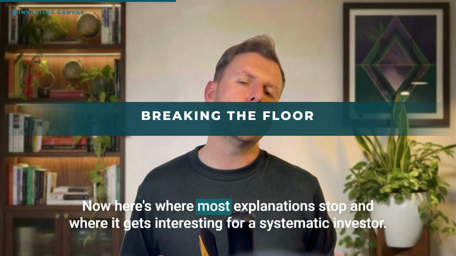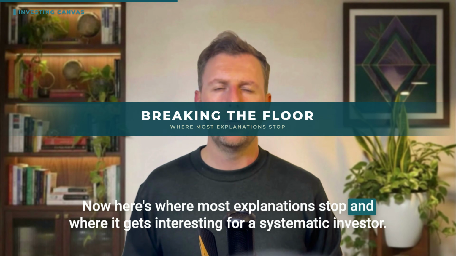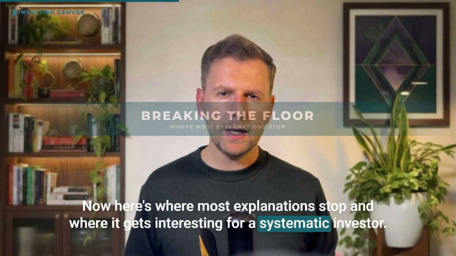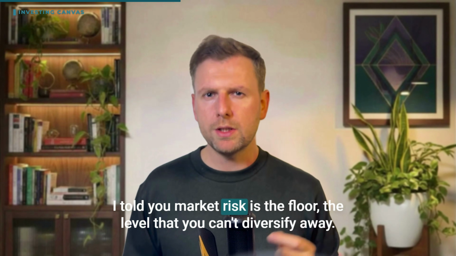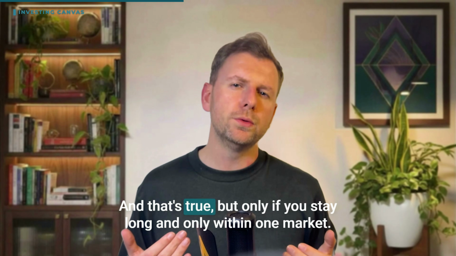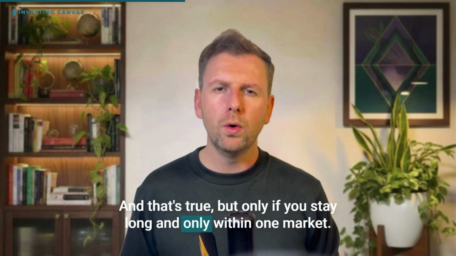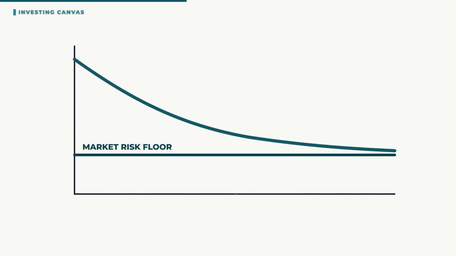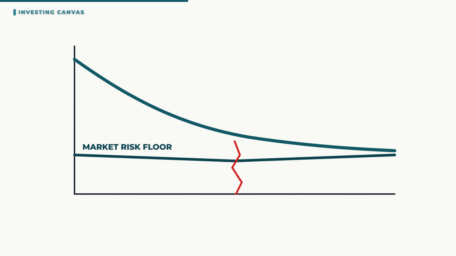Now here's where most explanations stop and where it gets interesting for a systematic investor. I told you market risk is the floor, the level that you can't diversify away, and that's true, but only if you stay long and only within one market. Break out of that box and the floor or level starts to move.